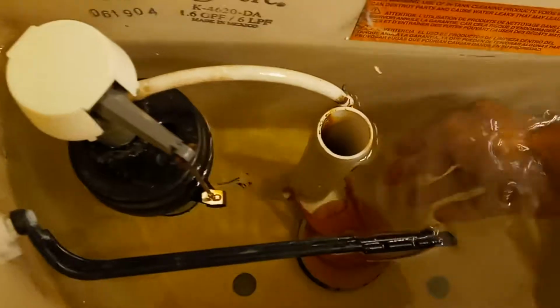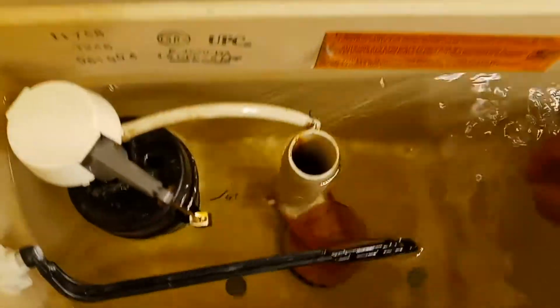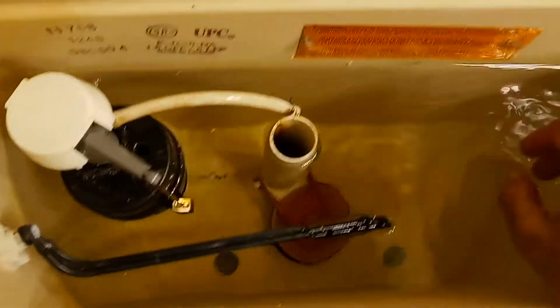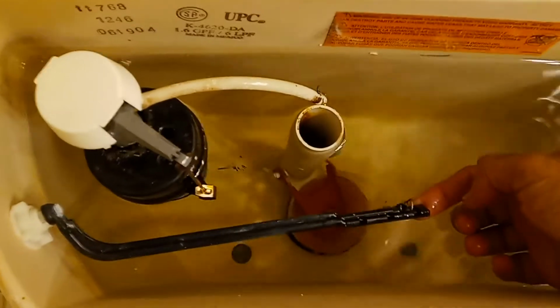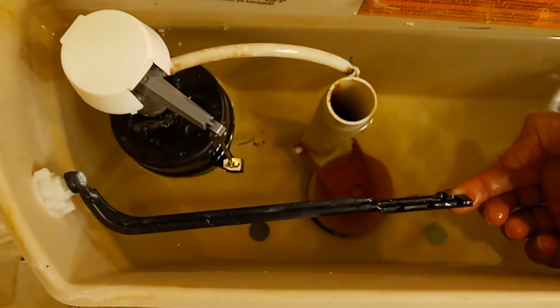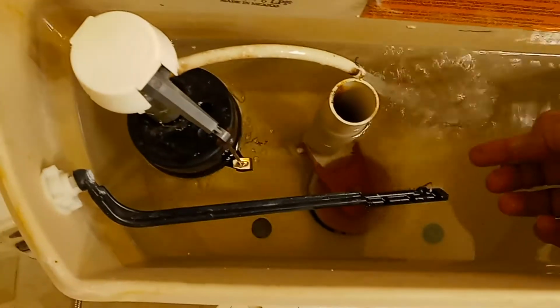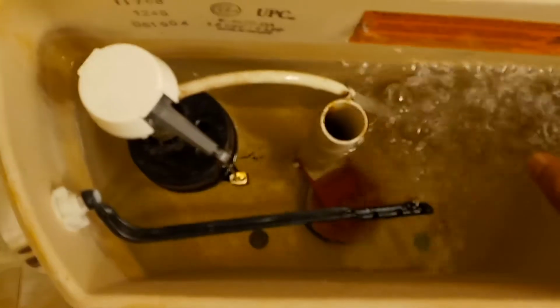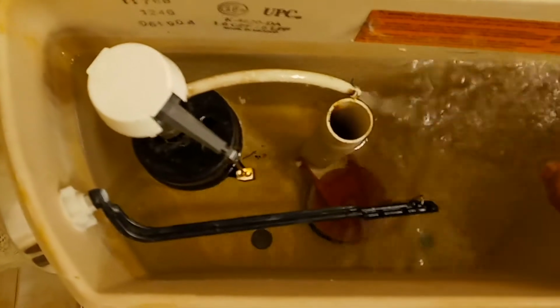This here, the red piece, is called a flapper or a flush valve. And typically, when you pull the chain or pull the flush, this lifts the flapper up until the water exits the tank completely and fills the bowl.